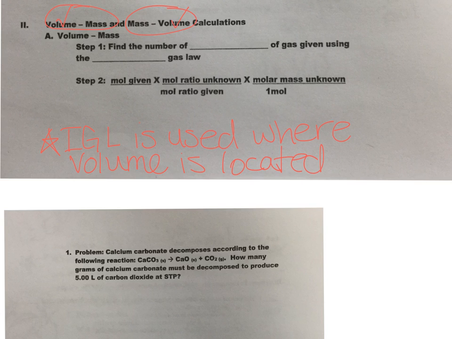All right, so filling in these little blanks, let's see. Find the number of moles of a gas using the ideal gas law. So for a volume to mass, they're telling you use ideal gas law first, then go to stoichiometry the way that you know it. Okay? So let's go ahead and look across the page at the next question.